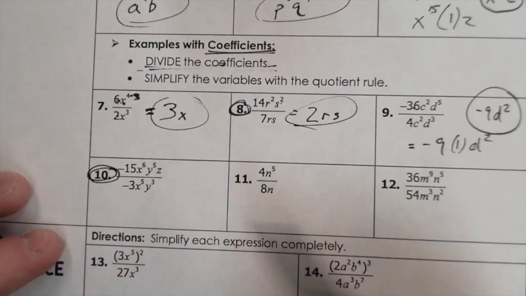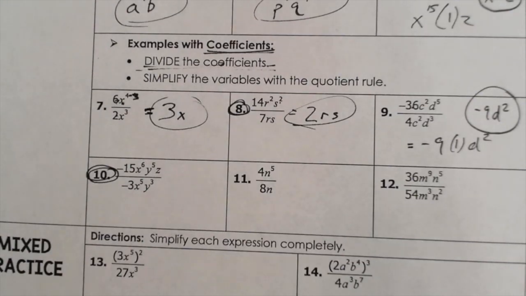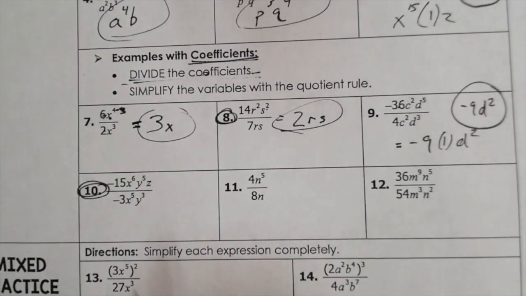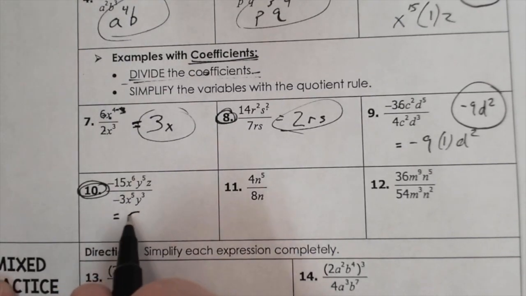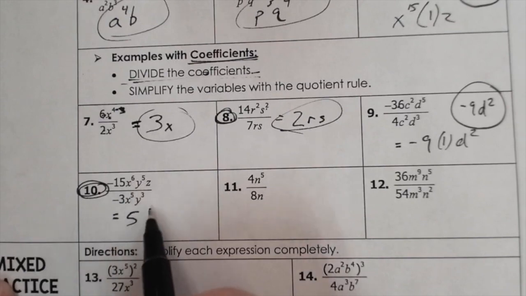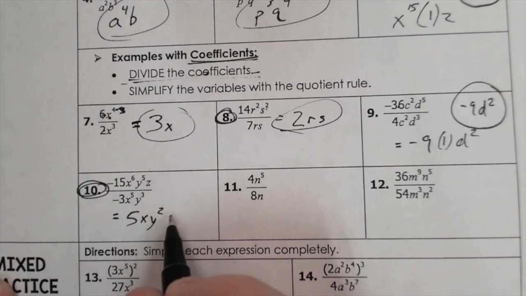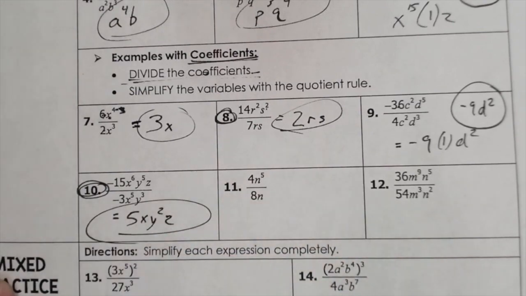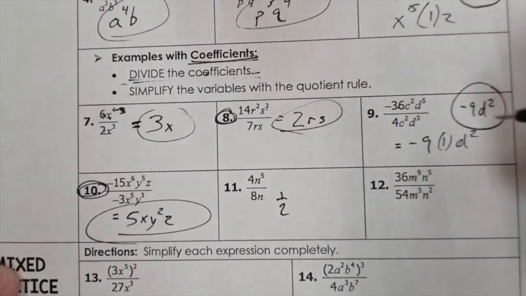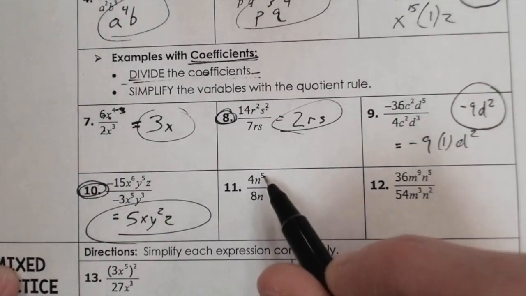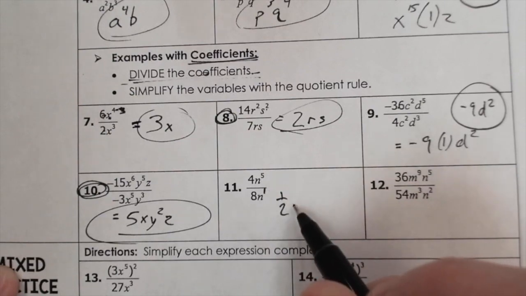10, I want you to go ahead and try actually. Okay, it's negative 15 divided by negative 3, which gives us 5. 6 minus 5 is 1. y to the 5 minus y to the 3, that's y squared, and we have a z. 11 would be 4 divided by 8, which is 1 over 2, or 1/2. And then 5 minus 1 is n to the 4th.